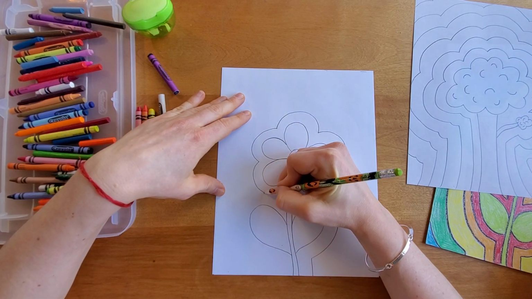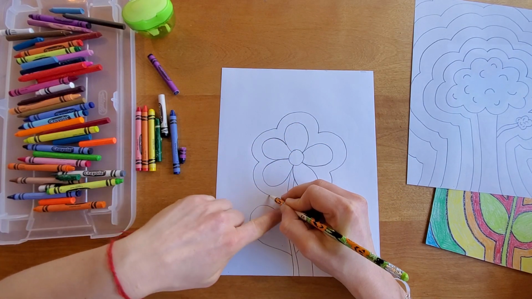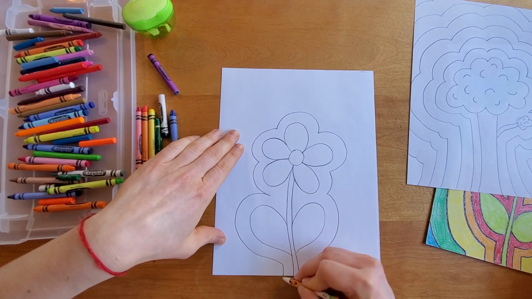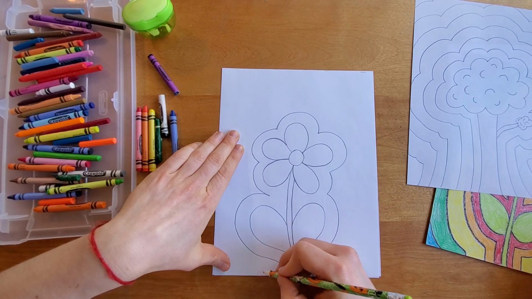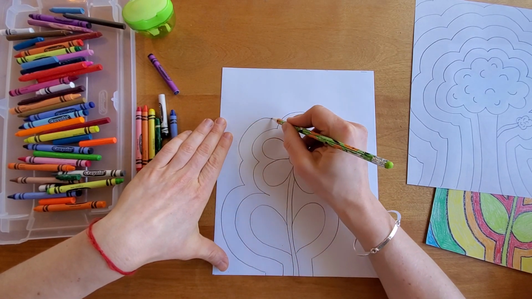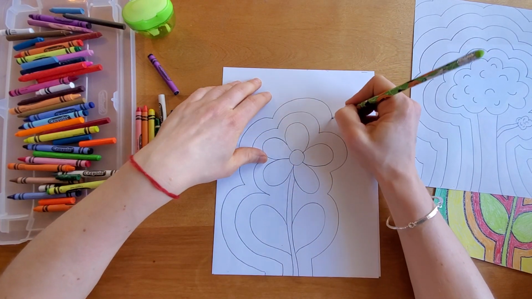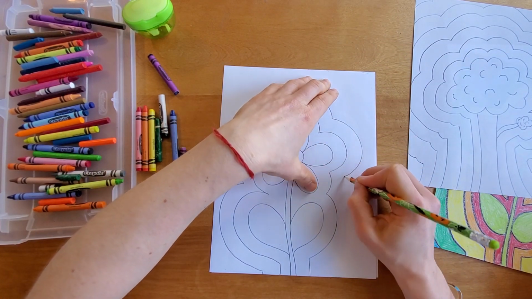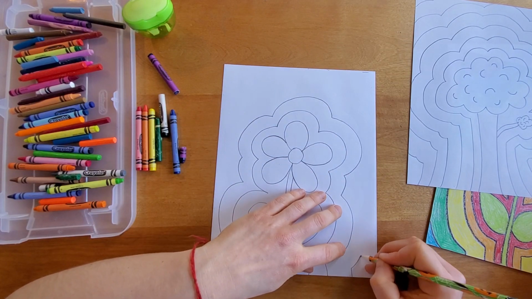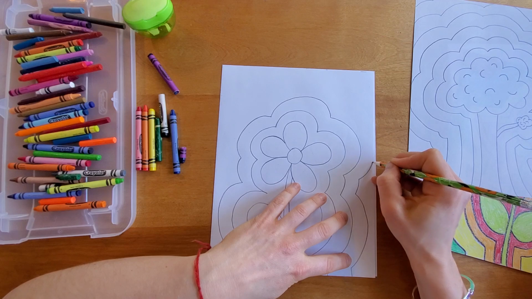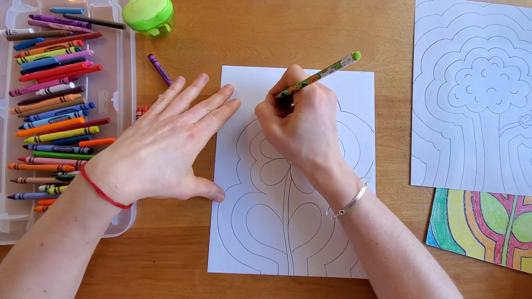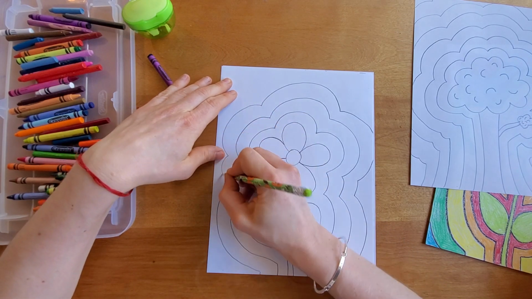Curve around, around. Now here, I'm not going to go in. I'm just going to keep going around the leaf and down the stem. And I'm going to space out a little bit. Don't want to go too close. Remember, we don't want our echo lines to touch the other echo lines. Very important you leave that space because we're going to be filling the space with the rainbow order colors.